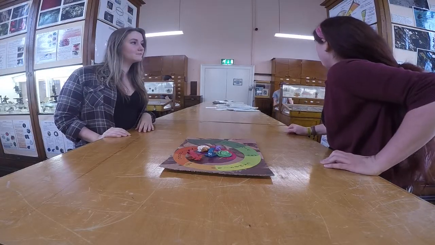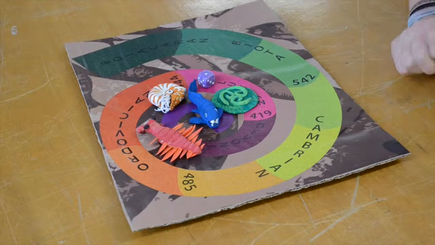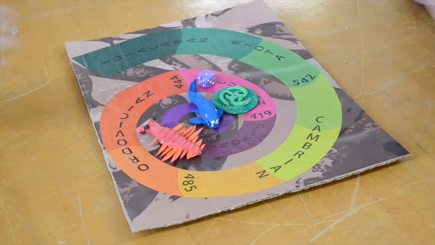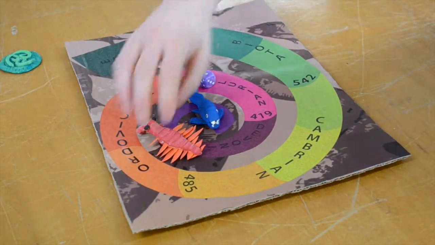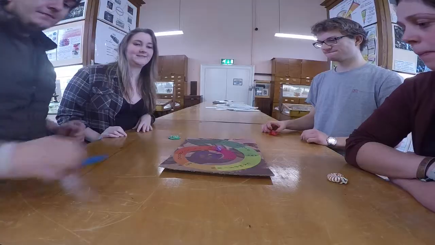Play the Predators game? I will be Cephalopods. So I will pick this one. Anomalocaris. Yes, and this guy. Okay, I start.